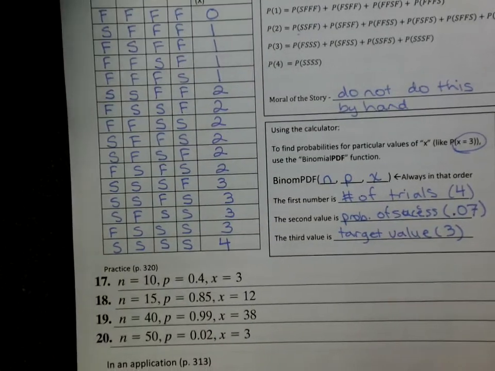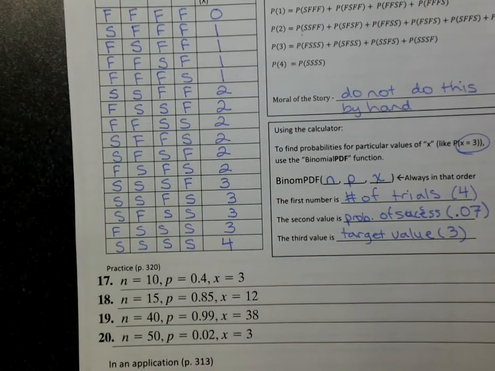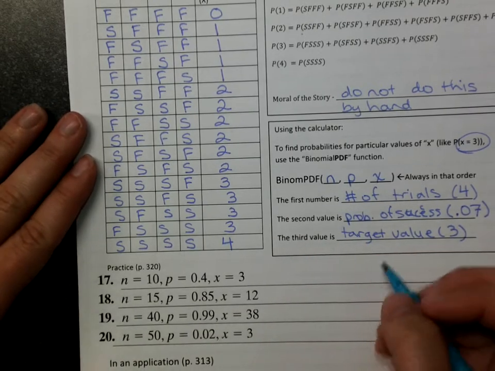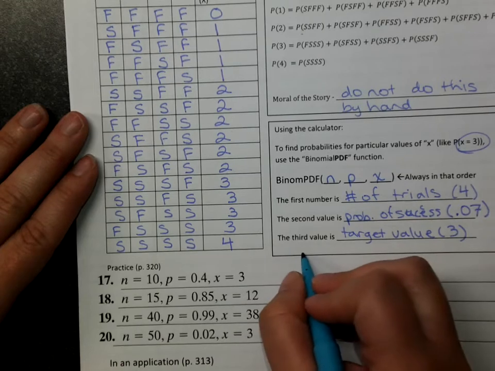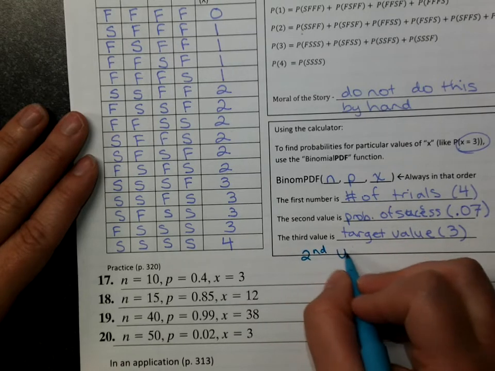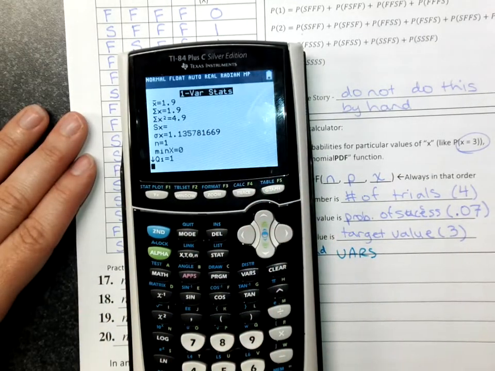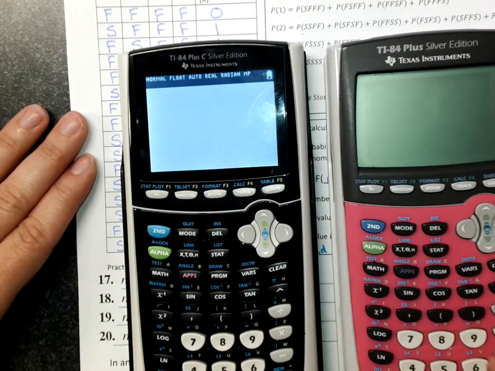Make sure that's in focus. The newer calculators are a little easier. The older ones, you have to remember the order. You're going to go to second and then vars. So let's see, let me clear this out.